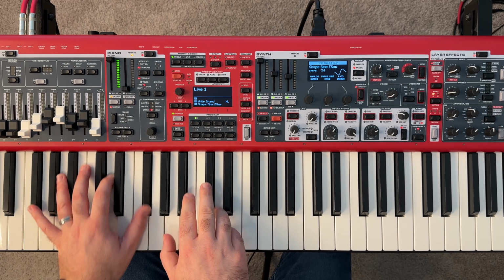And so that's the one great thing with live mode: it gives you an easy way to have some sounds right on deck, and as you make changes, you don't have to worry about saving them because it's instantly saving there. The other thing we have is seamless transitions, which we have with programs as well. So I can work through all of these.